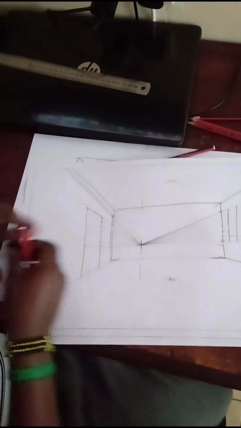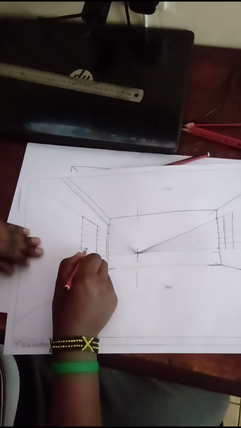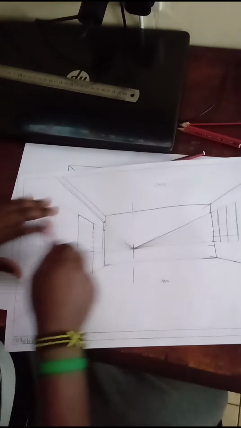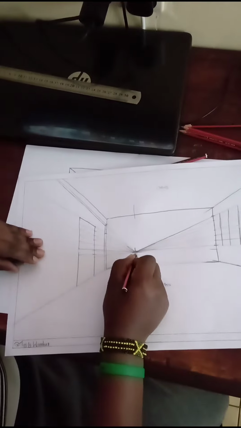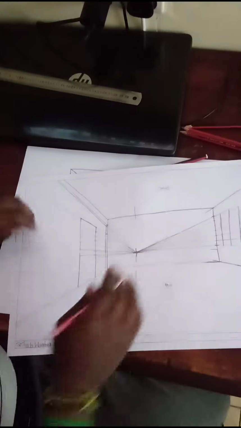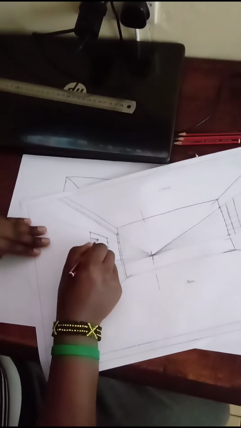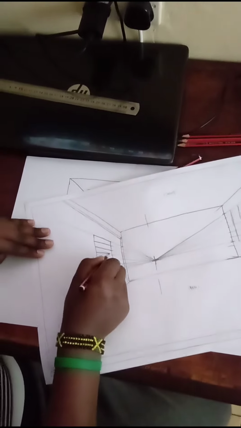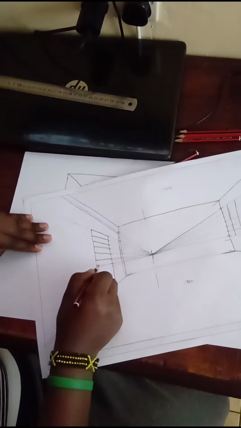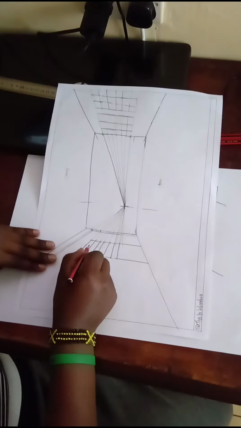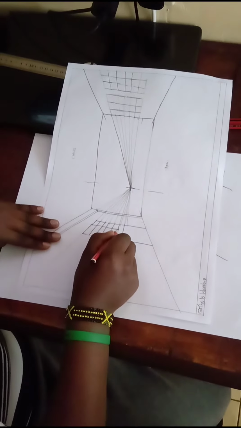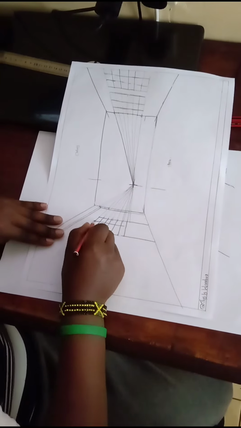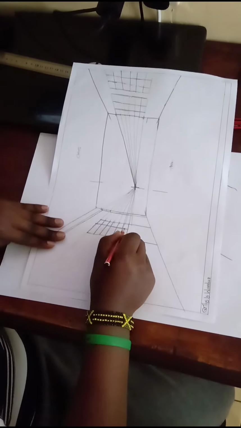Something is wrong here. So I can make this bolder and have my subdivisions. So all vertical lines remain vertical.